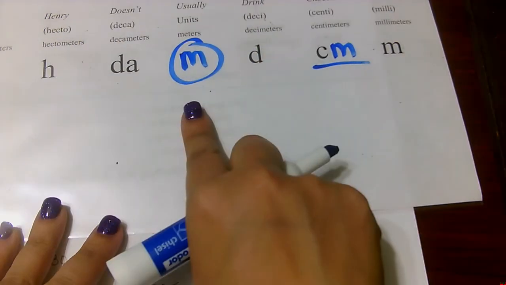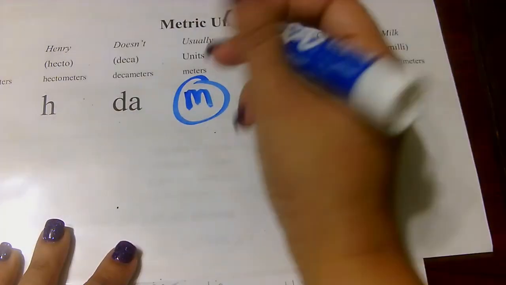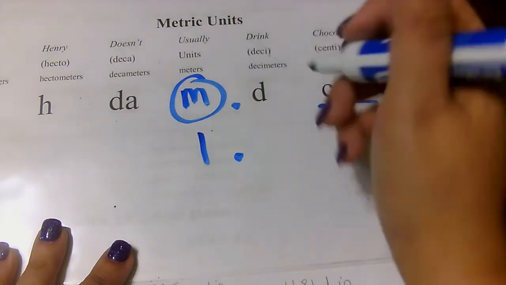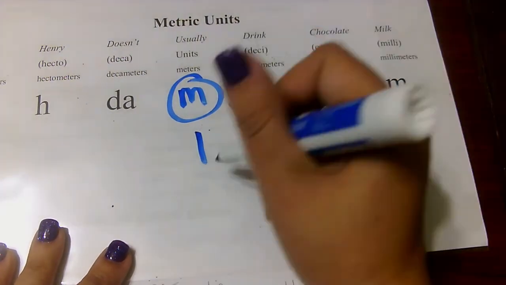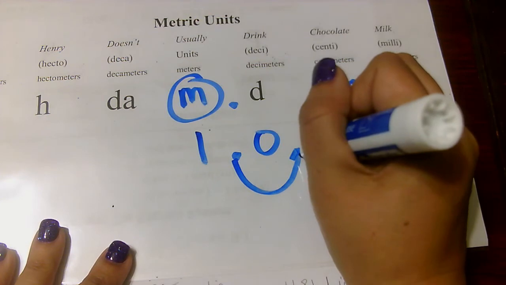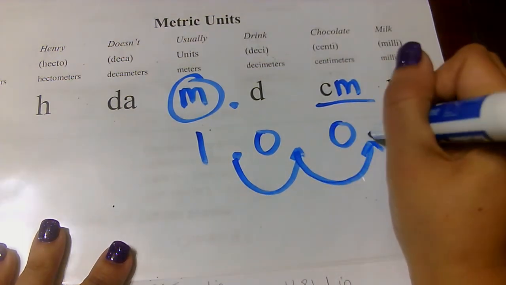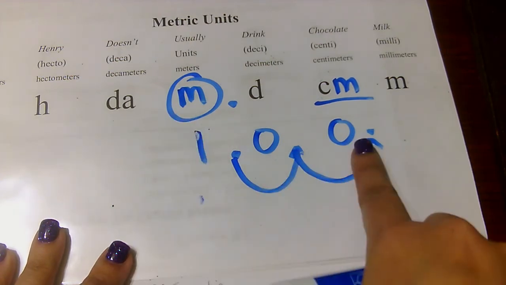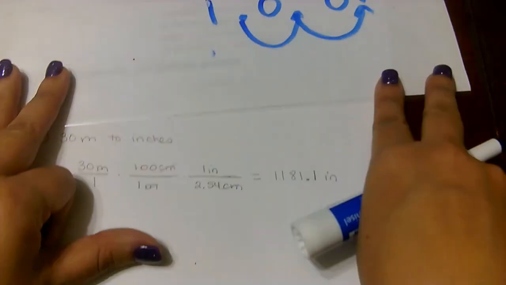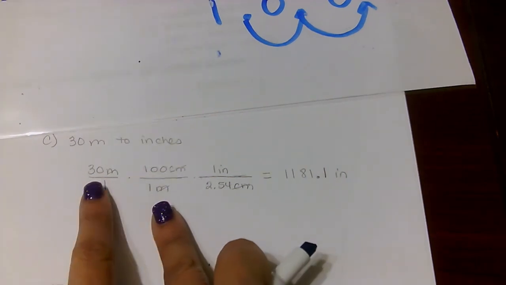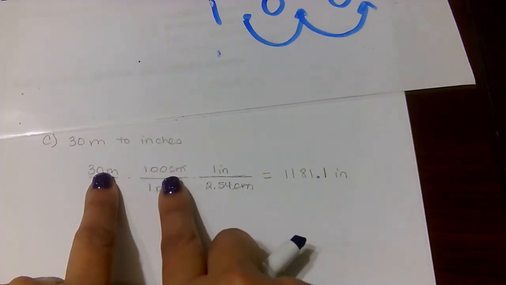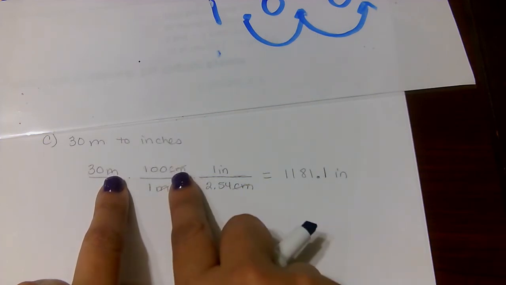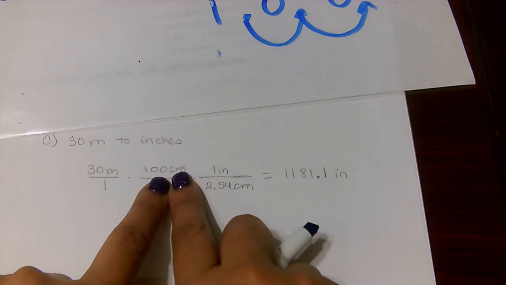Okay. So remember, if we want to find out our unit value, we can say that our decimal place is here because we have 1 meter, and we want to be able to go in this direction. So I'm going to go 1, 2. So I can say 1 meter is equal to 100 centimeters. So that's the conversion that I have here. 1 meter is equal to 100 centimeters. My meters will cancel, and then I'm left with just centimeters up here.